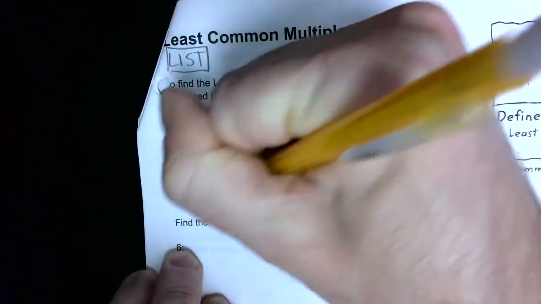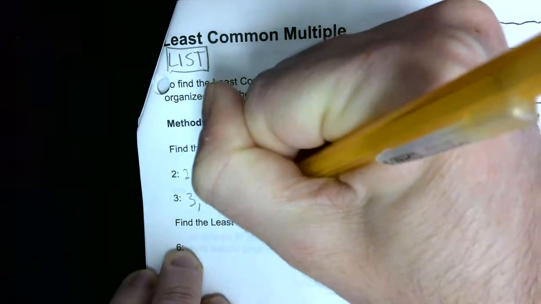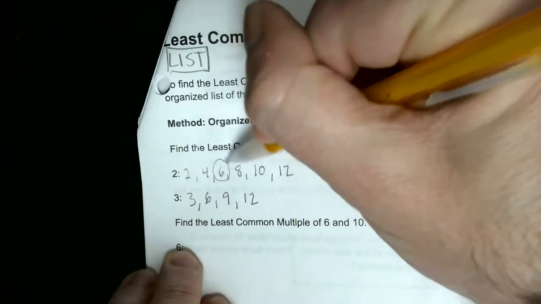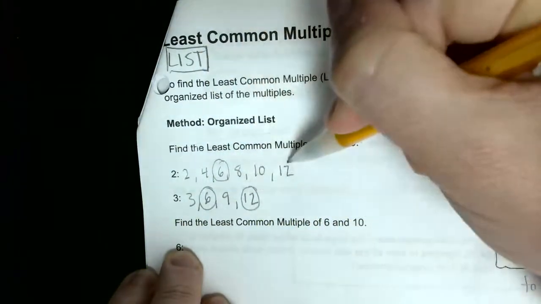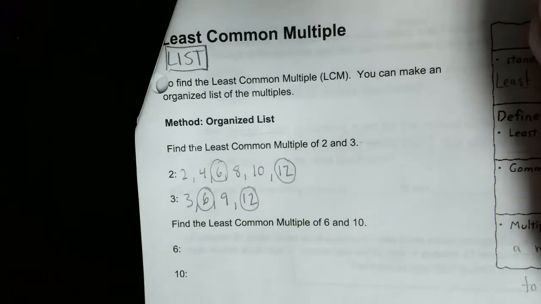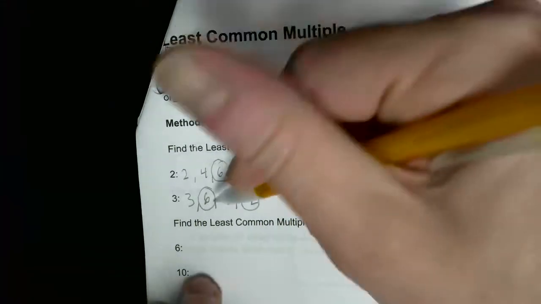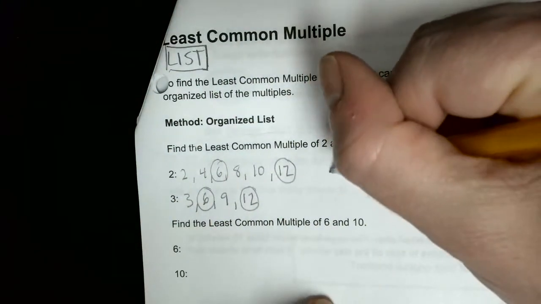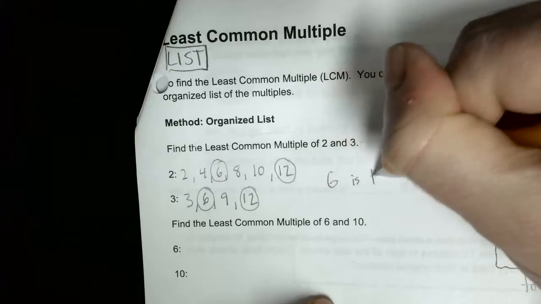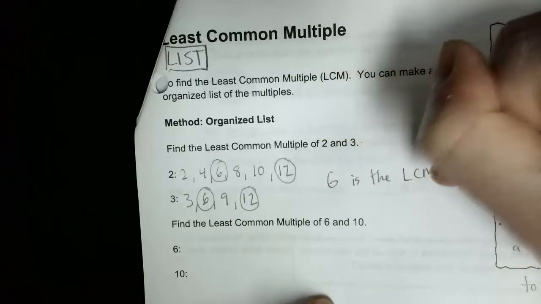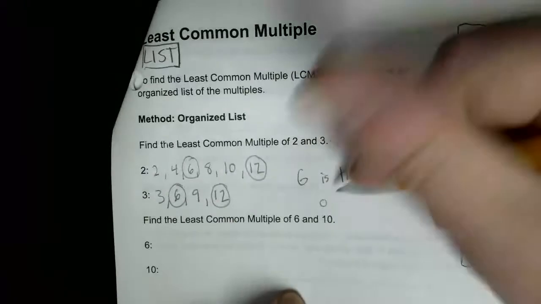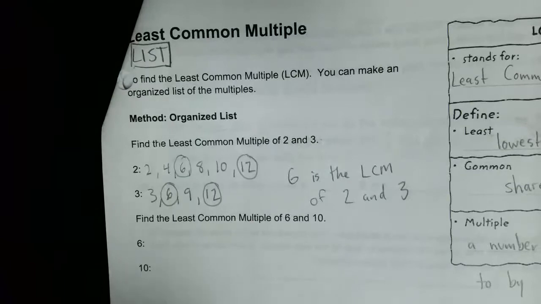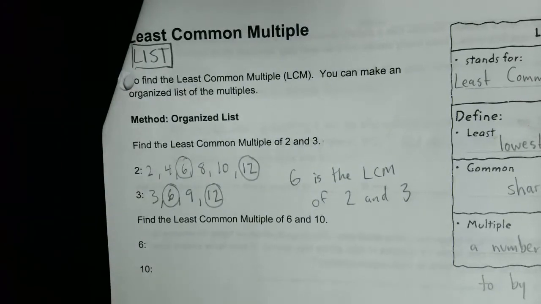Now I'm going to count by threes. 3, 6, 9, 12. Well, would you look at that? They have multiples in common. 6 is in common, and 12 is in common. Well, we want to find the least common. The least common multiple would be 6. That is the least number that they have in common that is a multiple. So 6 is the LCM of 2 and 3. When we count by twos, when we count by threes, 6 is the first number we get to that they have in common.